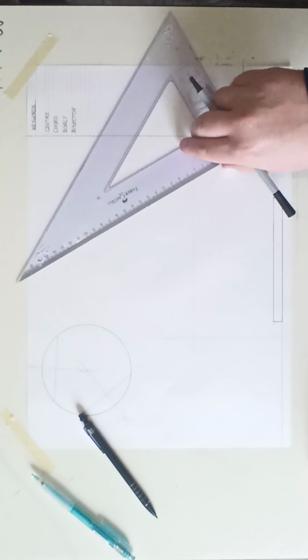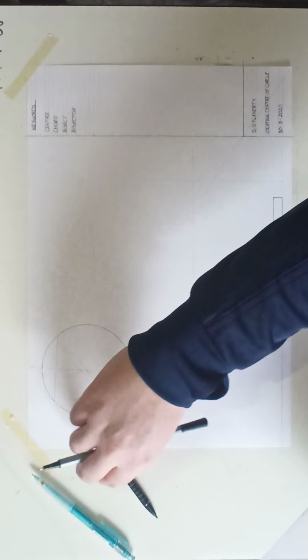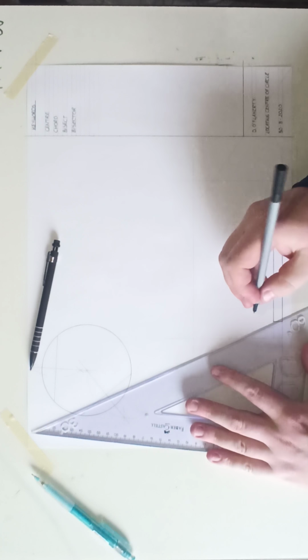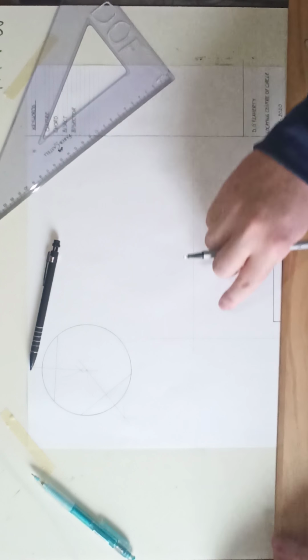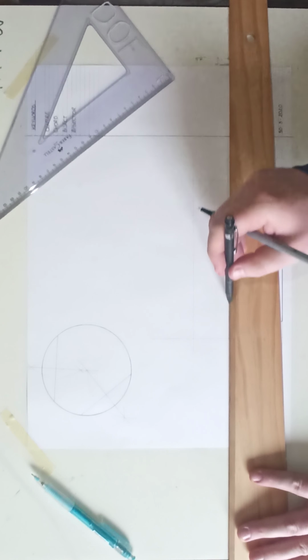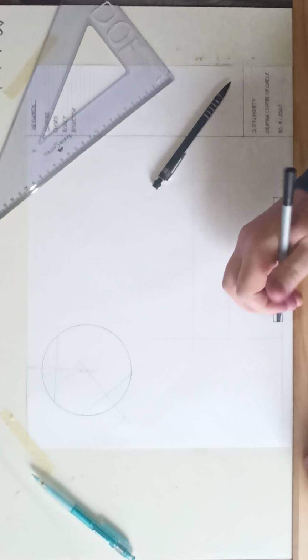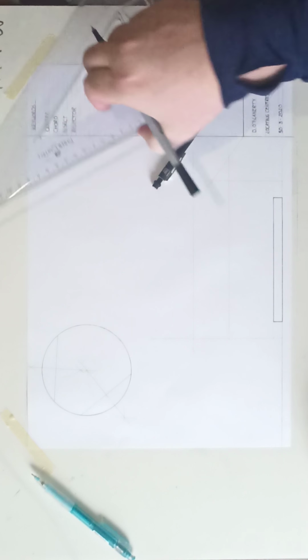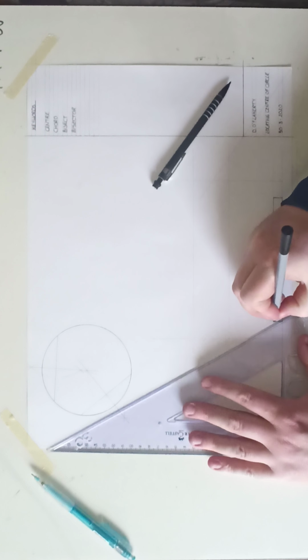There's that. Right, cool. Okay, after that I've got two diagonal lines here, so this point here I need to join that point. Remember, a line is the shortest distance from one point to another, so I can see that the line I'm looking for here starts there, ends there. So that's it on one side.